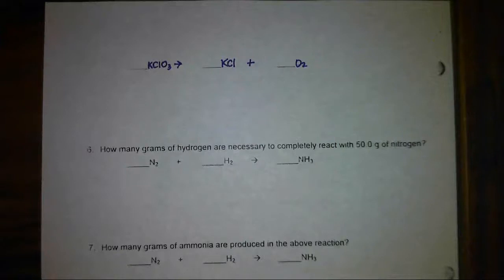Okay, for the next few problems, I'm going to help you set up the dimensional analysis and get the problem started. And then I'm going to give you a few hints of how to find the numbers to complete it and come up with your final answer. Okay, always remember, start with a balanced equation.